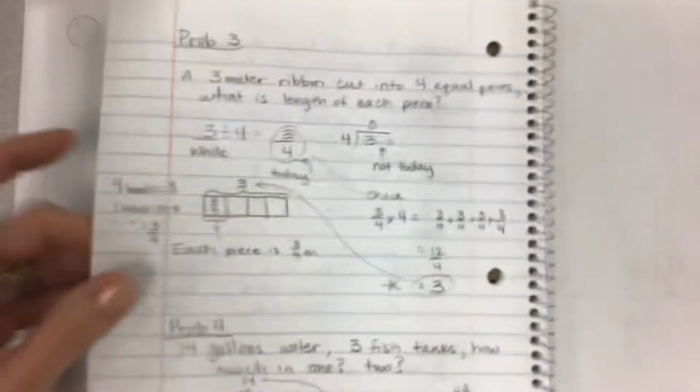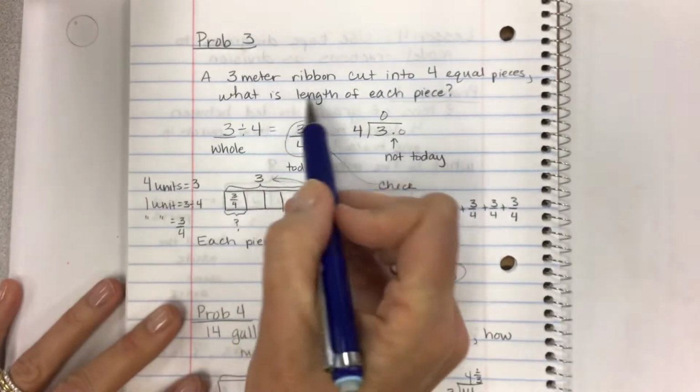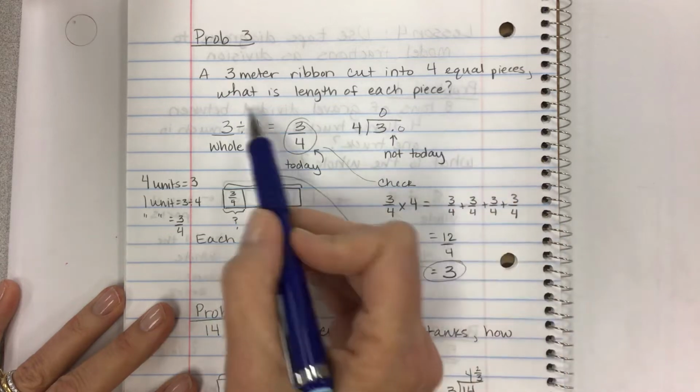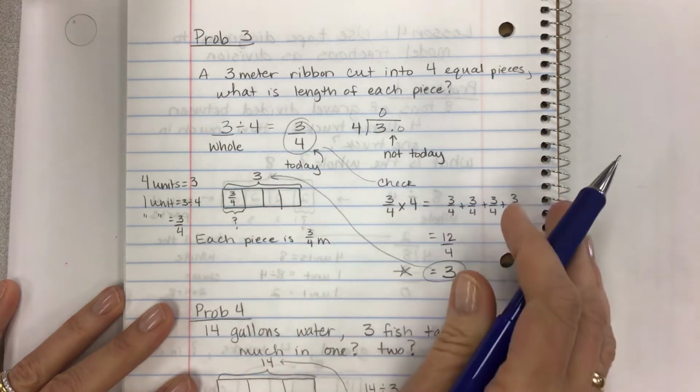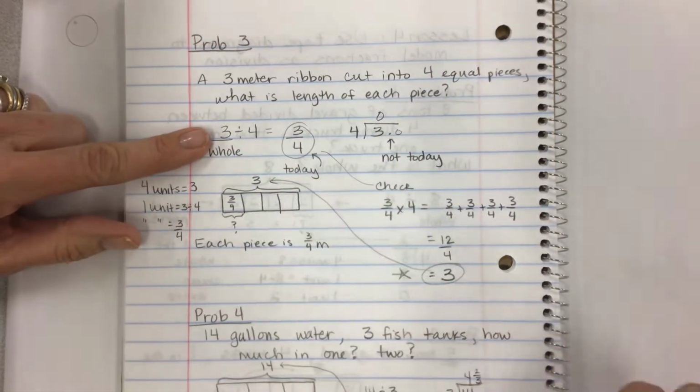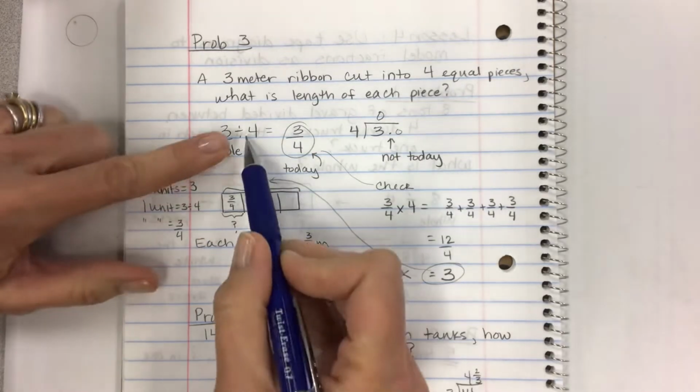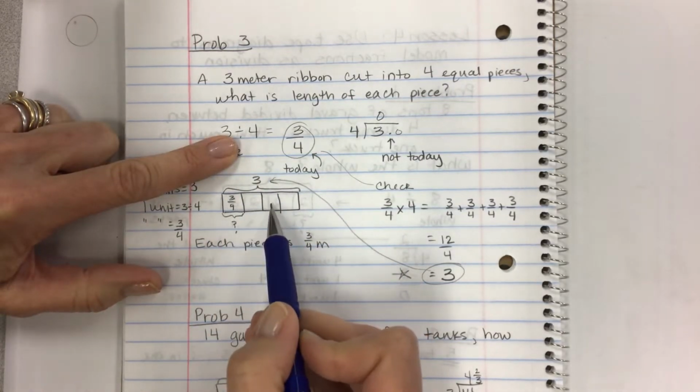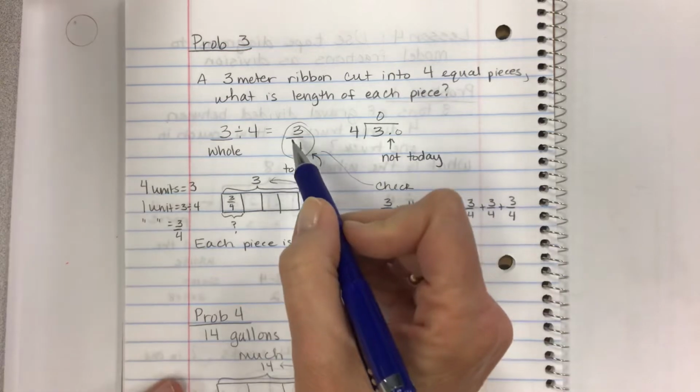More problems on the back. A 3-meter ribbon cut into 4 equal pieces. What is the length of each piece? And again, 3 is the whole. 3 is the whole. 4 pieces. 1, 2, 3, 4. 3 divided by 4.